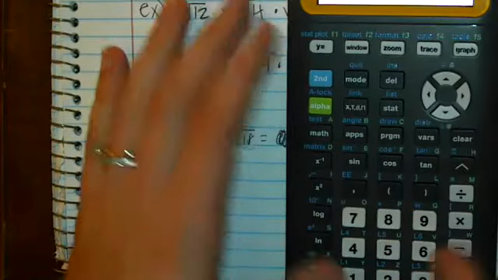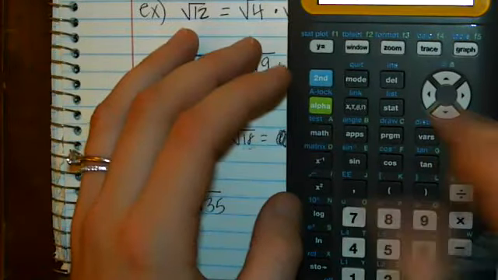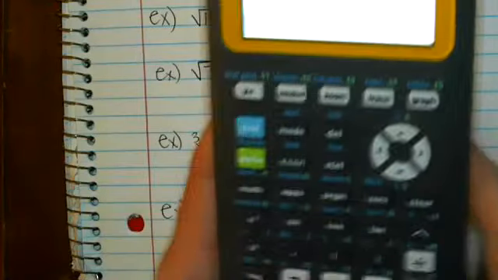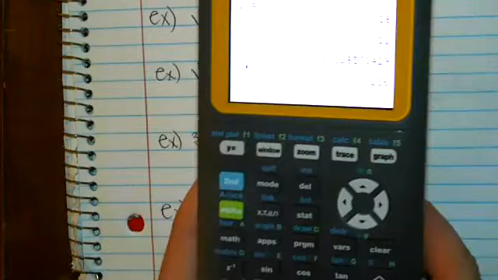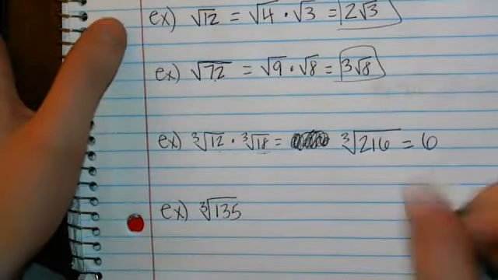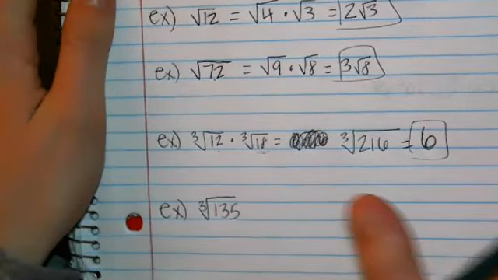But just like I showed you last time in your calculator, we're going to type in a 3, go to the math button, all the way down to that root button that pops up a different kind of root. So it can be cube root of 216. We do in fact get a whole number, and that is 6. So I'm going to go ahead and put that down as the answer. Again, we're just simplifying here.